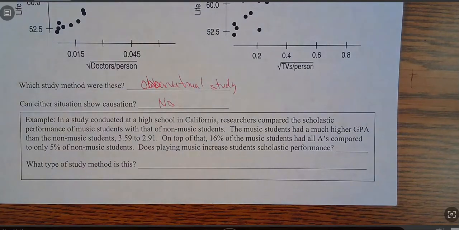It makes their grades go up. Okay, so think about that. What kind of a study was this? It wasn't a survey. We didn't go through and ask people questions and their opinions. Was it an observational study or was it a controlled experiment? Because we say, does playing music increase, I mean, it's a causation. We're looking for a causation. So was it an experiment? Was there a treatment applied?